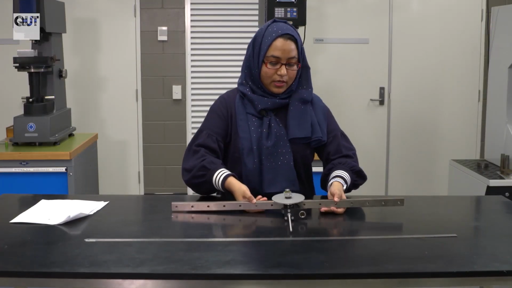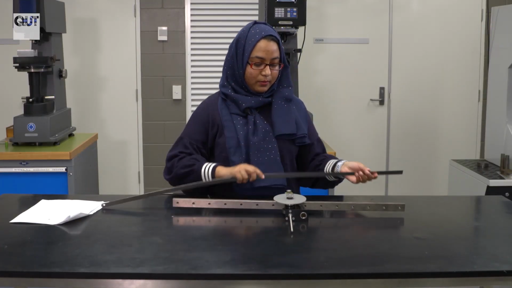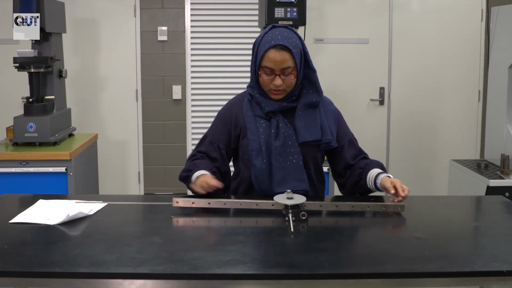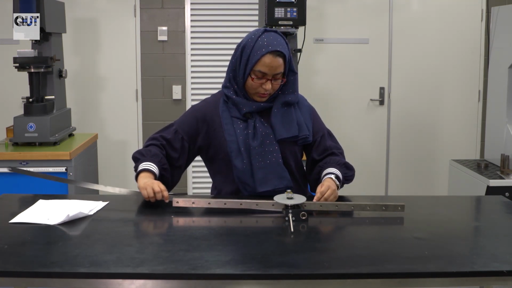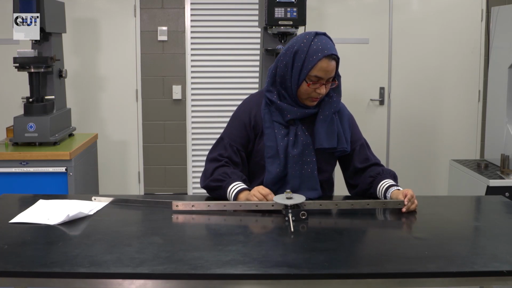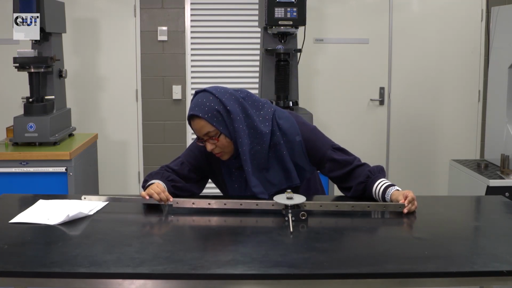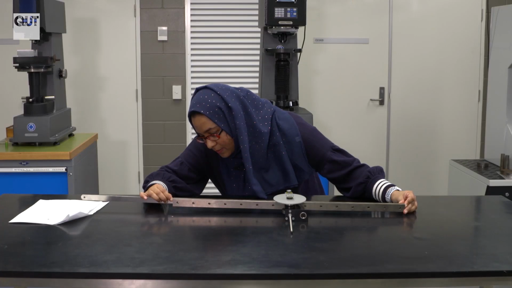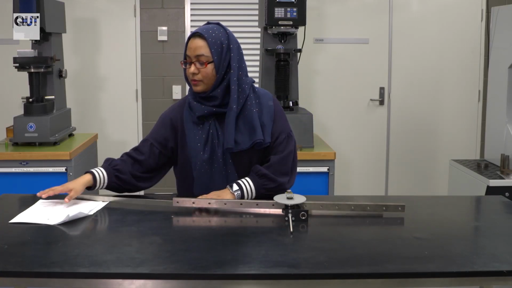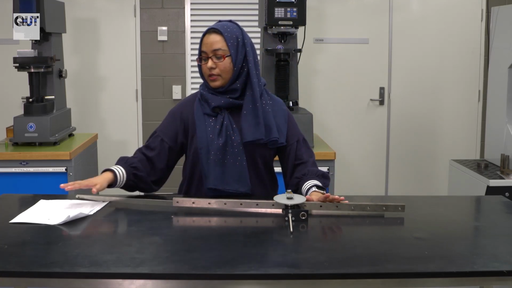Alright, so we'll start with measuring the length of the beam, which is from end to end. The length of the beam is 73 millimeter, which, by the way, all the dimensions measured here are given in table 3.